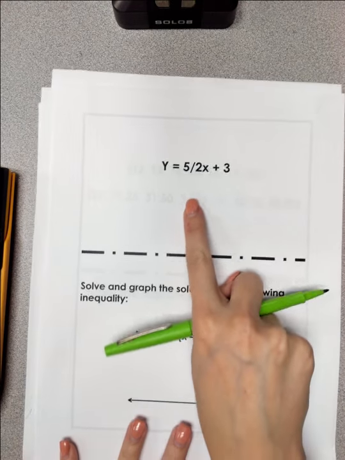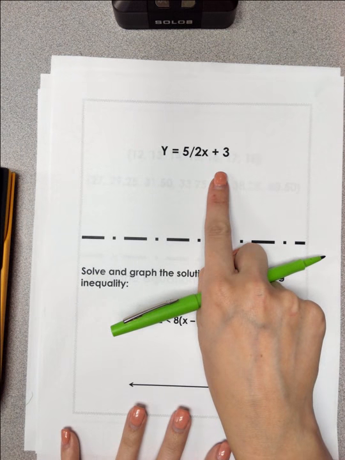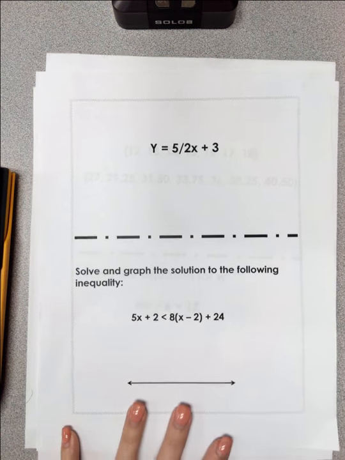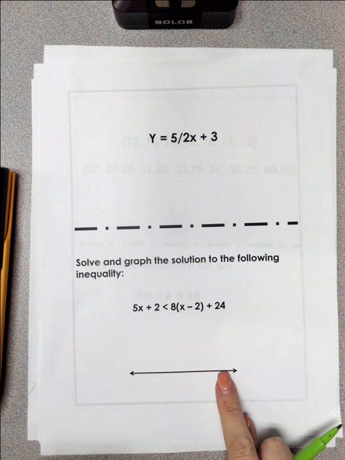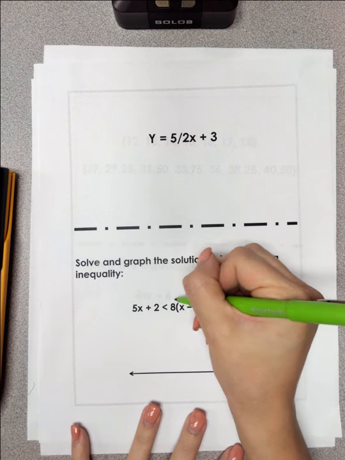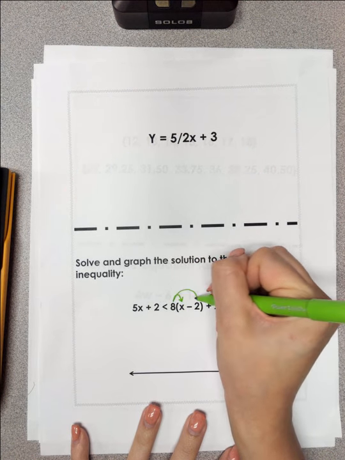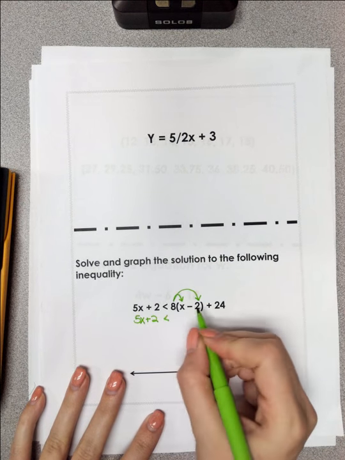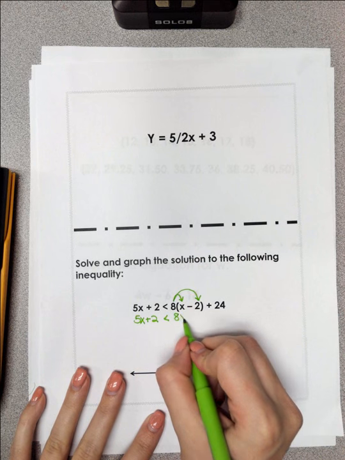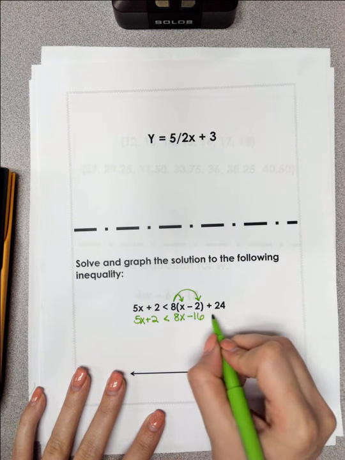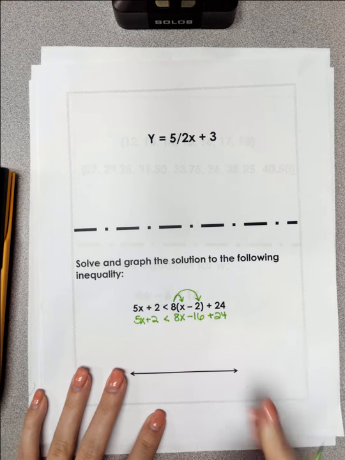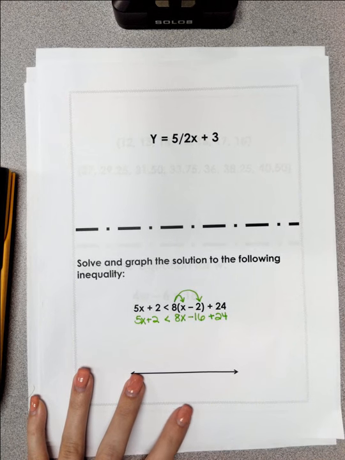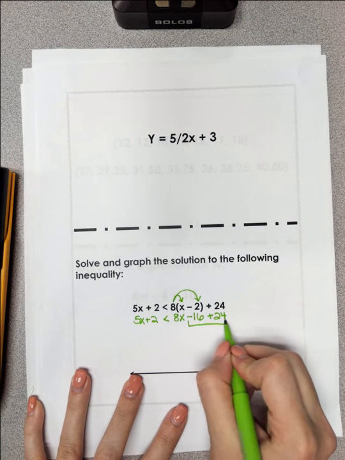Is this it? Is 5/2 x plus 3 the same thing? Yes, it is. Okay, so we solved this one. We have parentheses. I have to distribute. 5x plus 2 less than. When I distribute this, I get 8x minus 16. And I still have that plus 24. We need to combine our like terms.